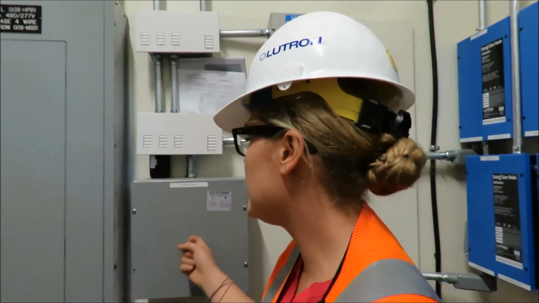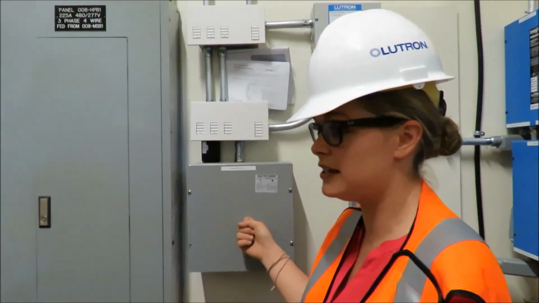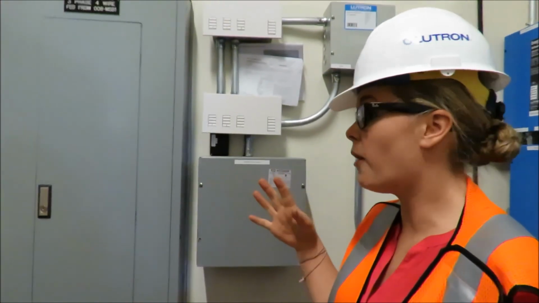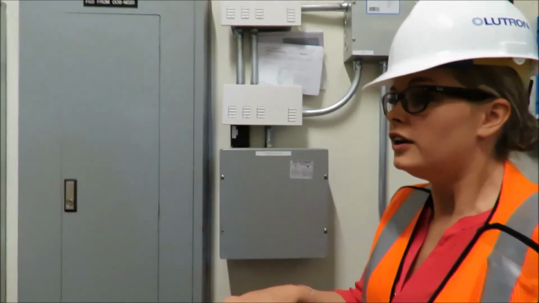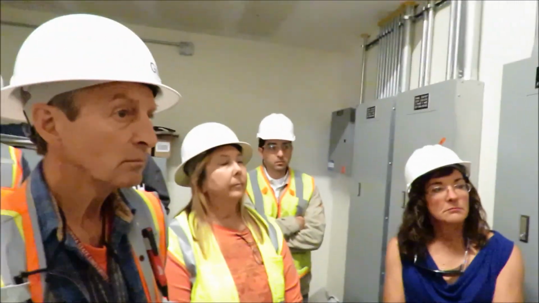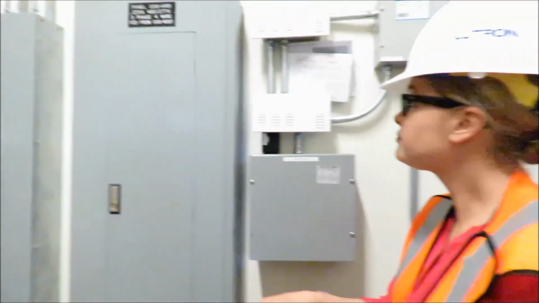Your exterior lighting is off of the photo cell right now, so when it senses a certain foot candle, the lights go off. There's one photo cell for, right, it's on the roof, and for all of your exterior lighting.